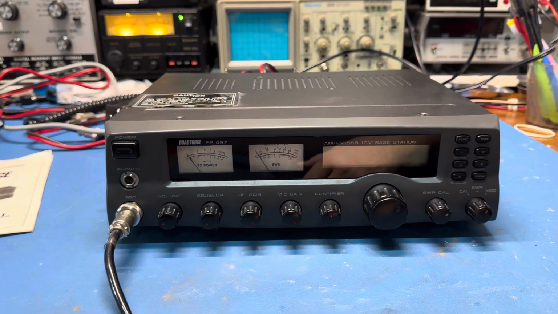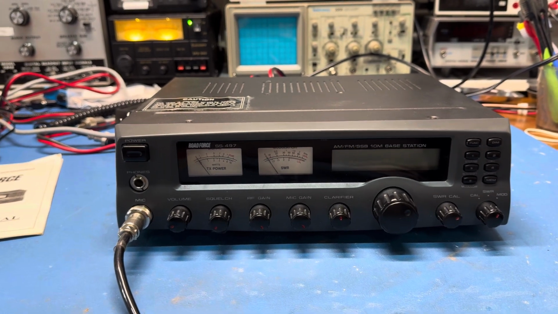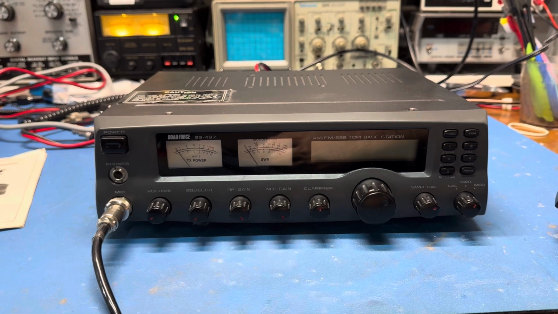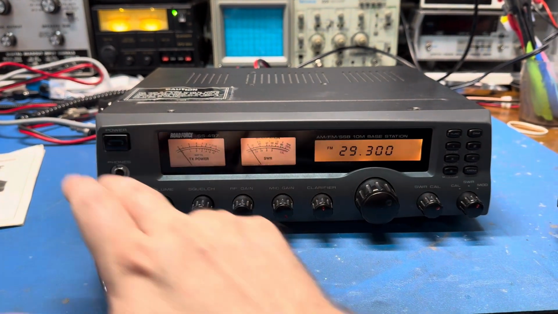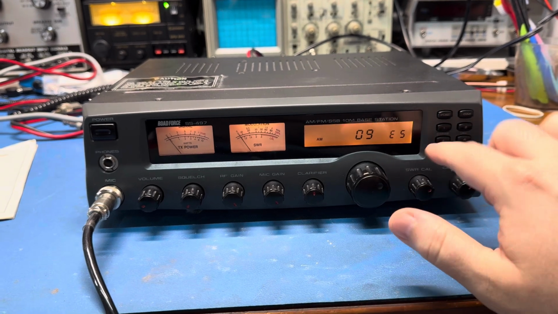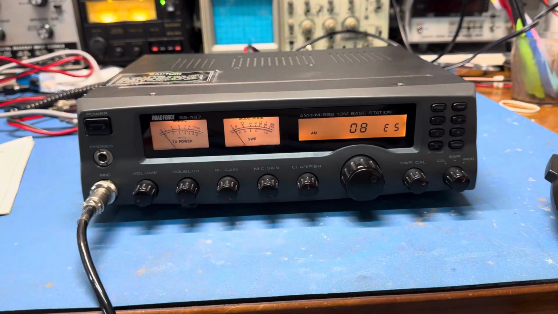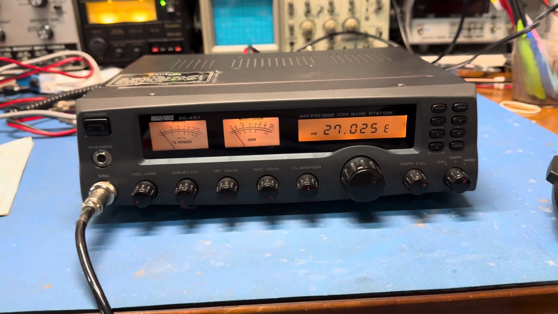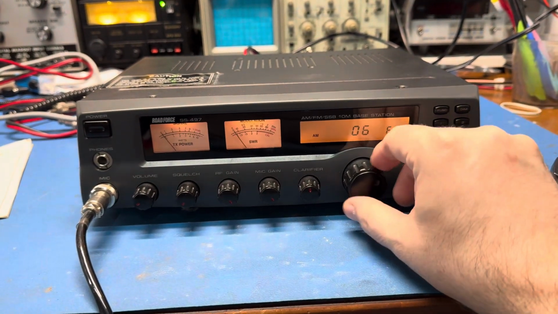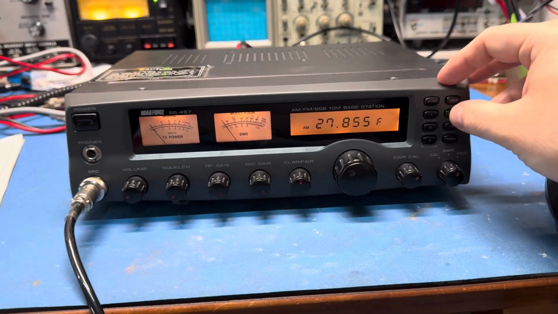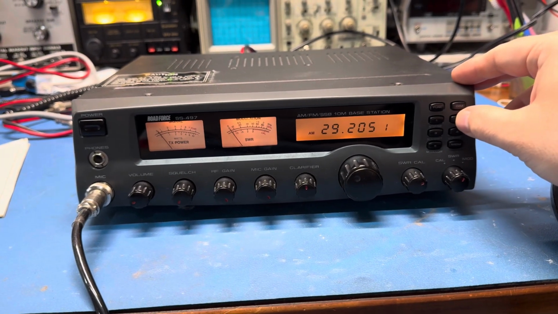There's newer versions of this radio that do retain your settings, but the first 2 or 3 generations did not. So every time you turn this bad boy on, function, hold number 2, change the mode to AM or whatever mode you want. Now we're back in 11 meters. And the frequency range on this is, let's see here, all the way up to the end of 10 meters it should be.